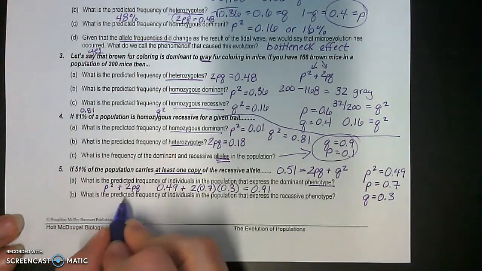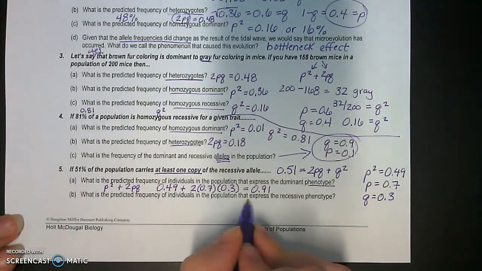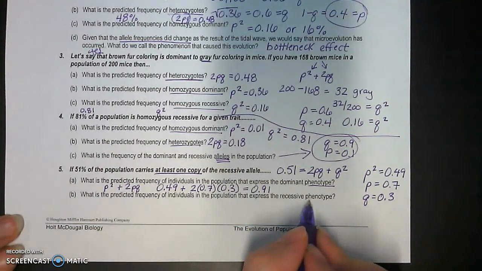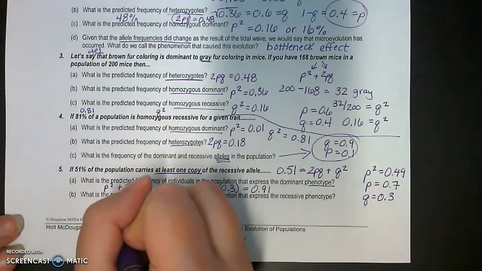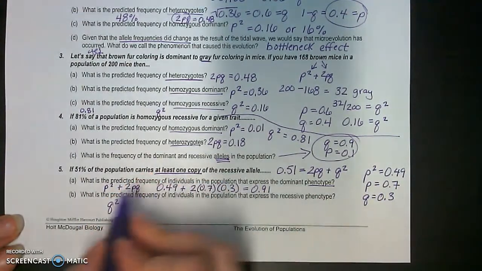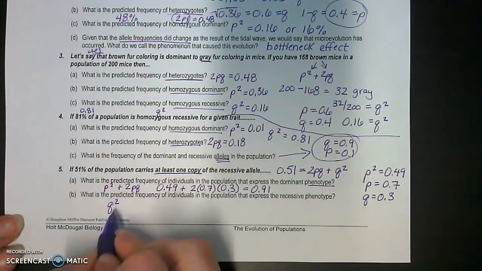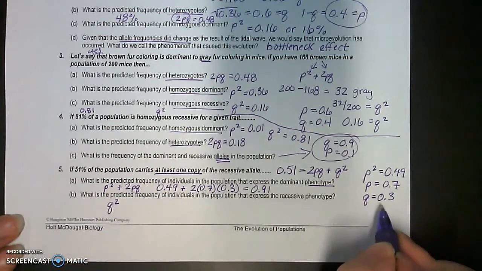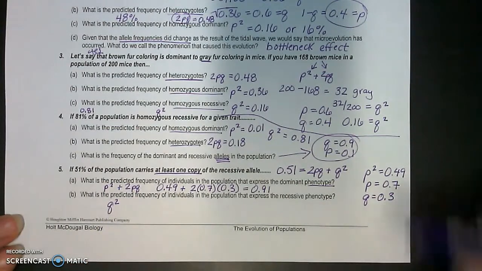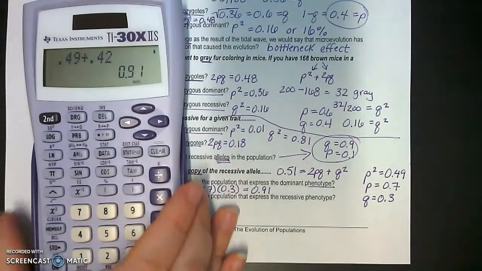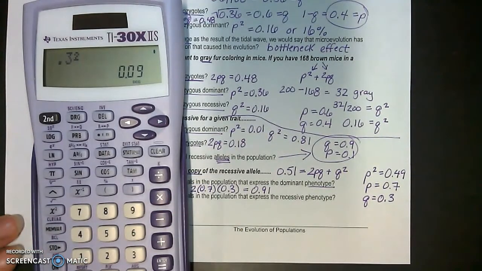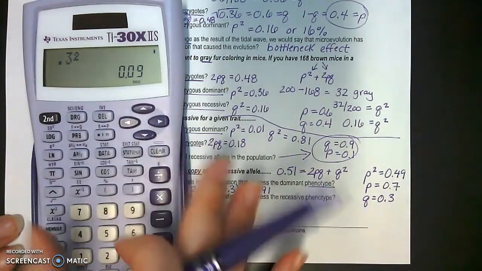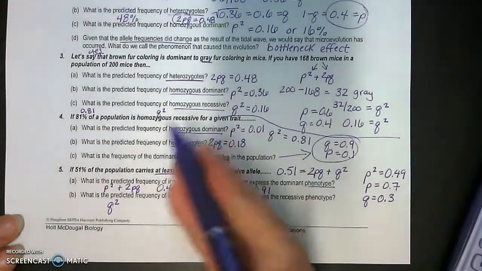Next question, what is the predicted frequency of individuals in the population that express the recessive phenotype? Well, the recessive phenotype, remember, that is Q squared. So these two terms were the dominant phenotype. The only thing left is our recessive phenotype, Q squared. We know Q equals 0.3. So if we square 0.3, we get 0.09, not 0.9, but 0.09 as our answer.